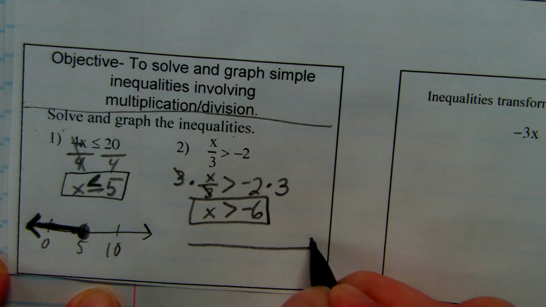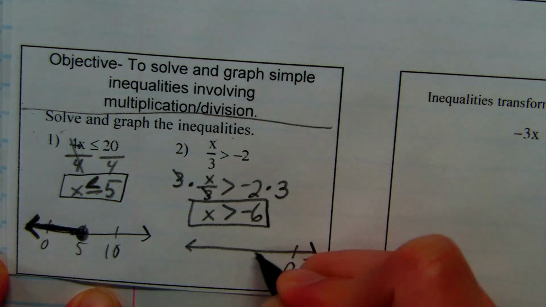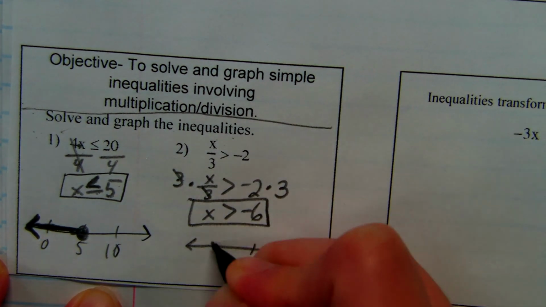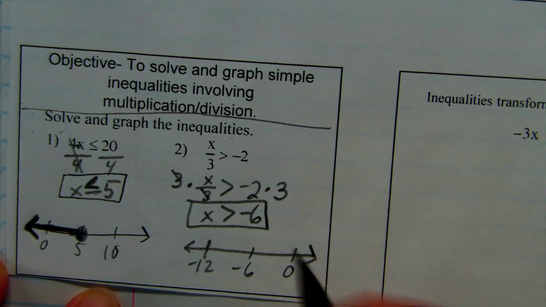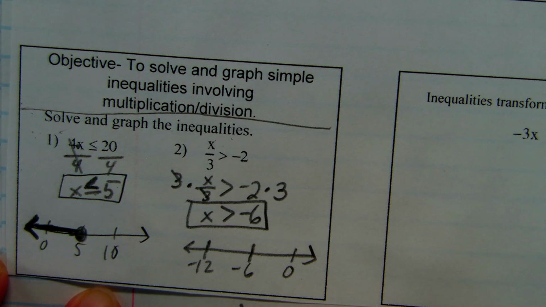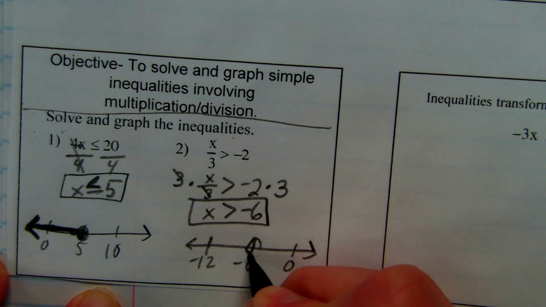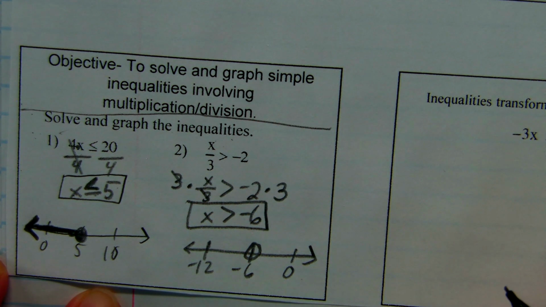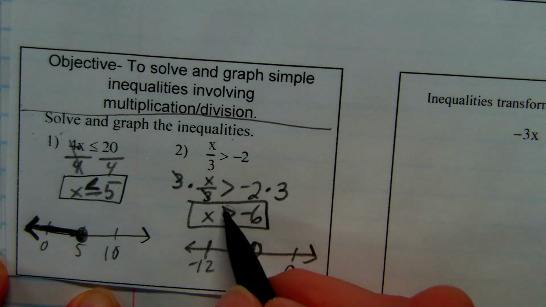So on my number line, maybe I'm going to put 0 over here, and maybe I'll have negative 6 and negative 12. I'll just count by 6s backwards. And then do I fill in the circle at negative 6? Do I fill this in? No. Nope. Good job. And then which way is the arrow going to go? You can just use your thumbs to show me. So on this, which way is it going to go?